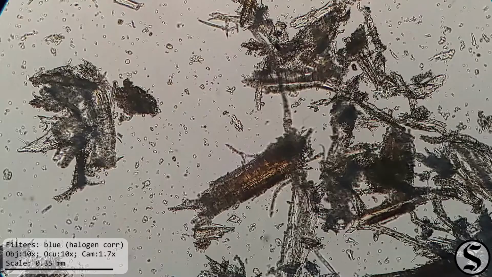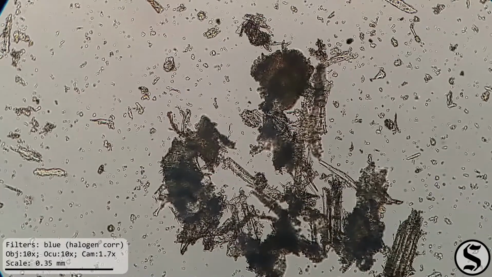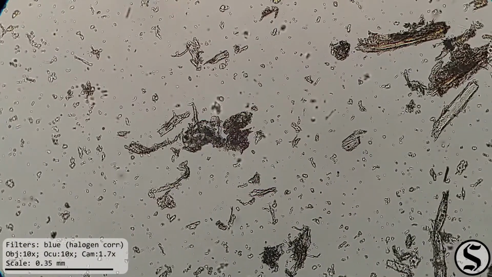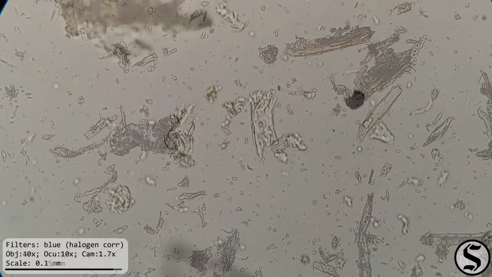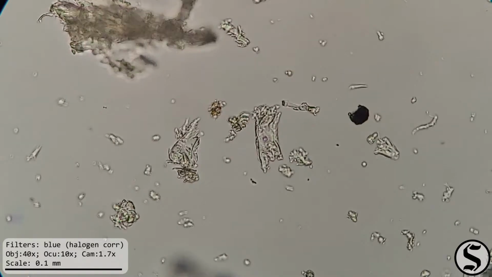A lot of these pieces are thin enough to look almost glass-like. There are a few thicker pieces that definitely have some wood-like color to them, but most of the pieces are pretty transparent at this scale. And that holds true at even higher magnification.